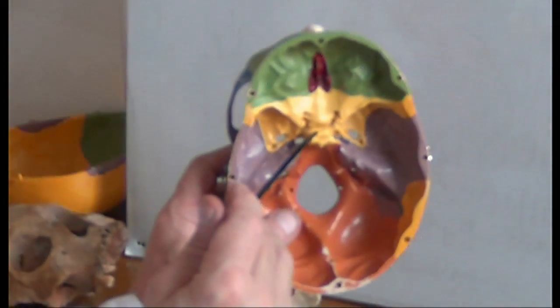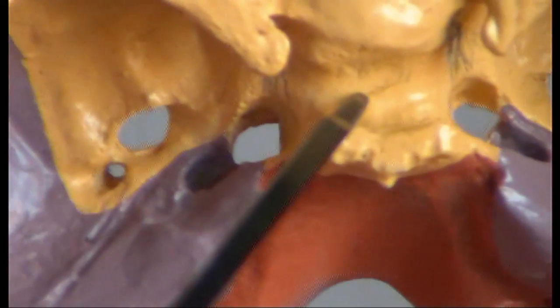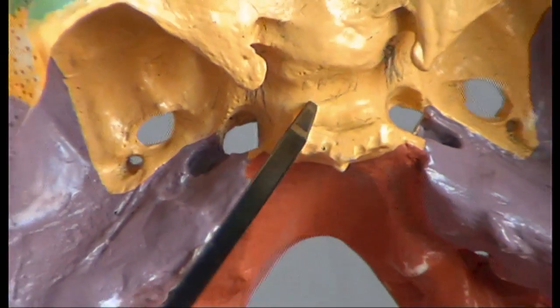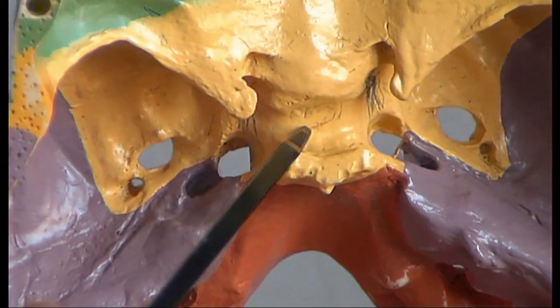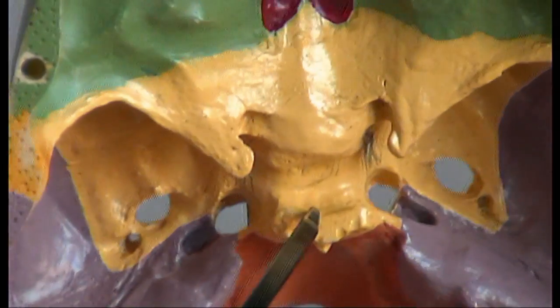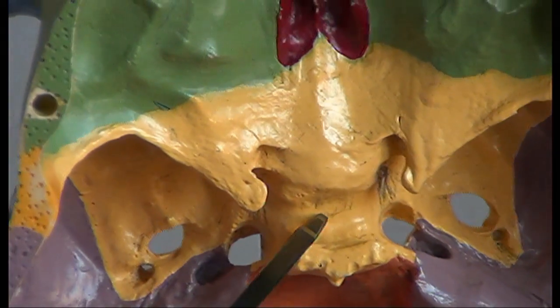Sella turcica contains this deep groove, which is a place for the hypophysis. Fossa hypophysiale.